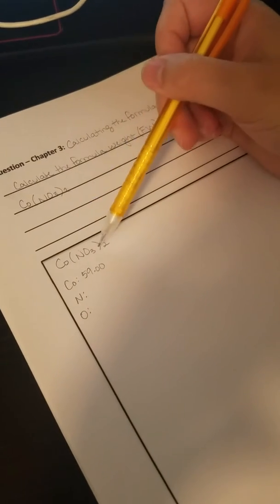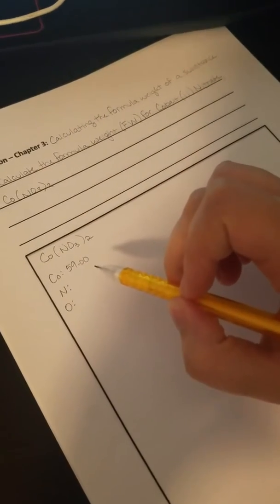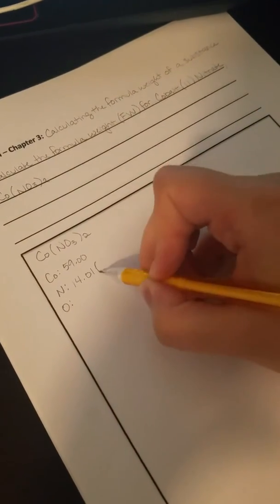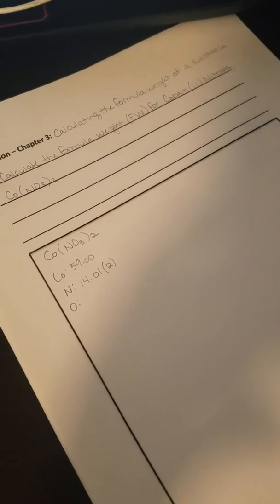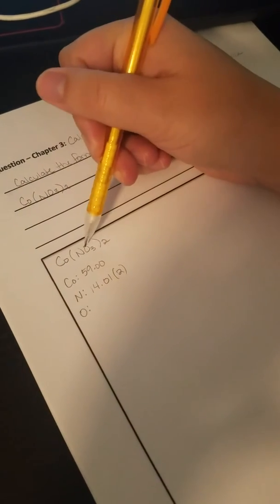And then for nitrogen, we have one nitrogen here, but it's inside the parentheses. So when we see a subscript outside the parentheses, we want to apply that to every element within the parentheses. That happens to be 2, so there's going to be 2 nitrogen atoms here. So we're going to do 14.01, and then we're going to put a little 2 here, so we're going to multiply there later.